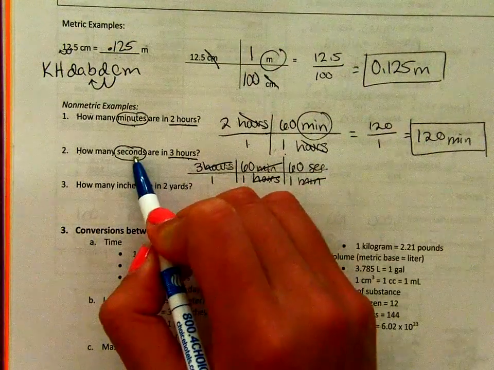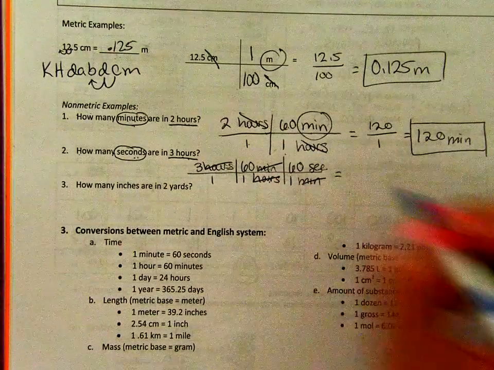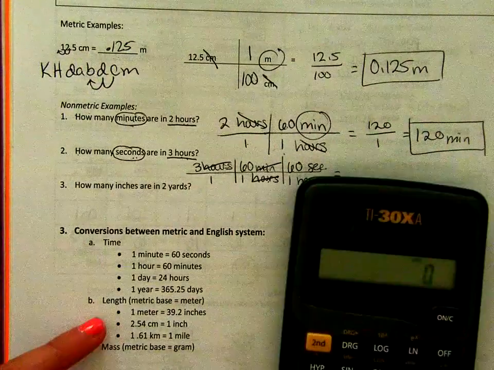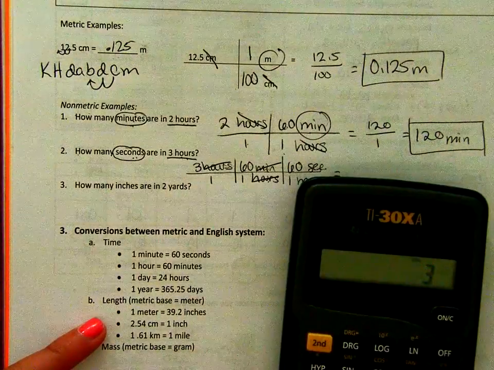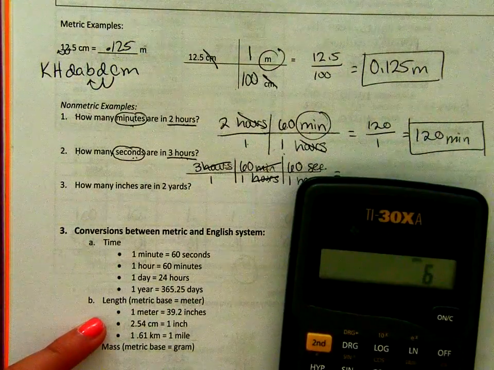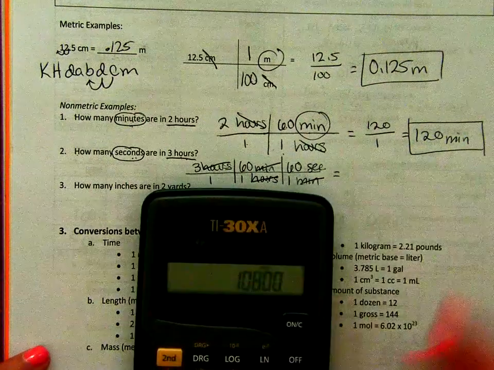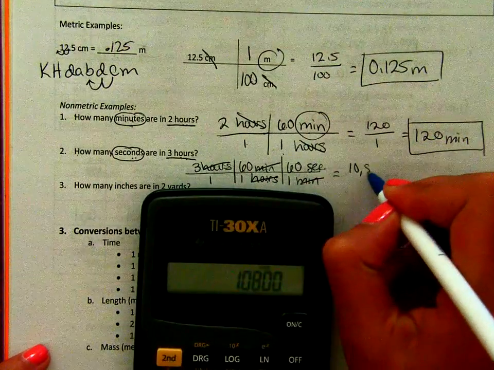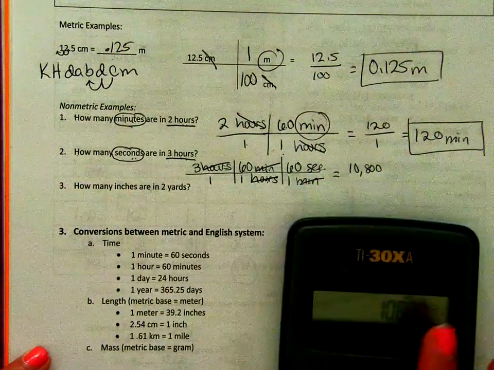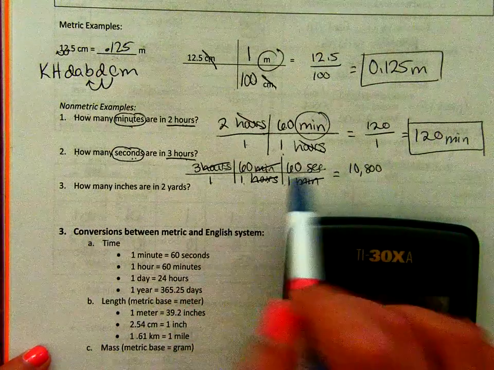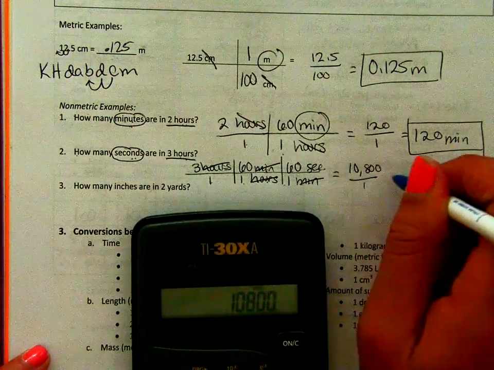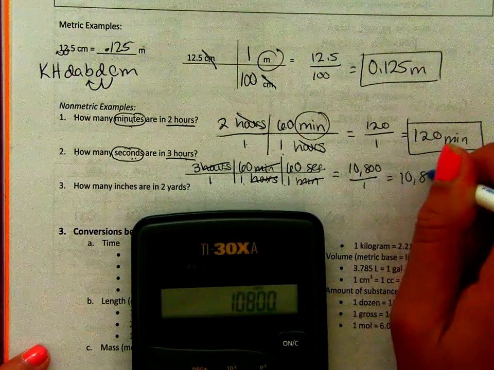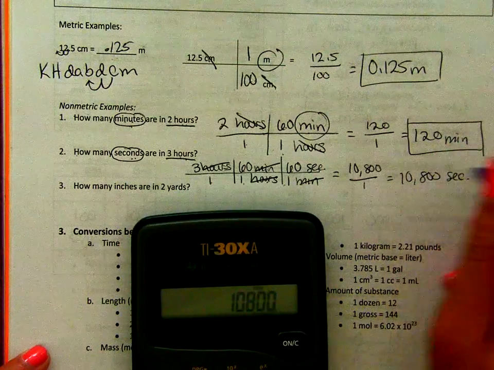Is that my final destination? Yes, it is. Put my equal sign. So I'm going to do 3 times 60 times 60, because I'm multiplying all the top numbers. So I get 10,800. And then multiply all the bottoms, which are all ones. So my answer is 10,800 seconds, because I always have to have that unit.